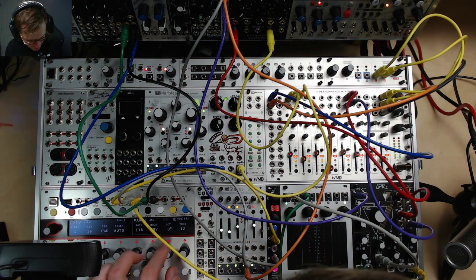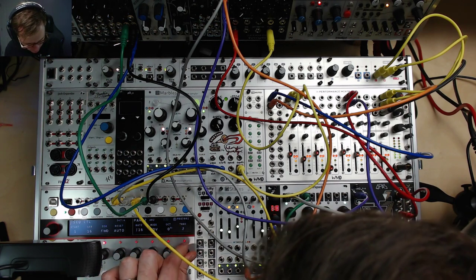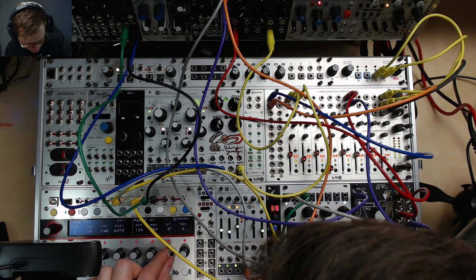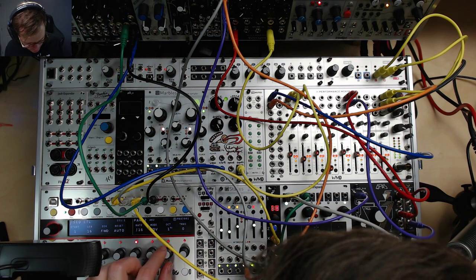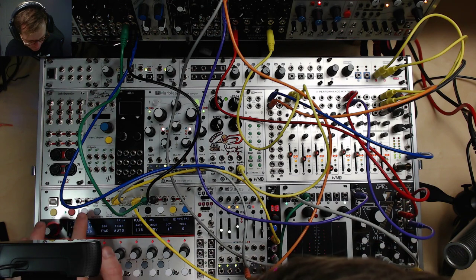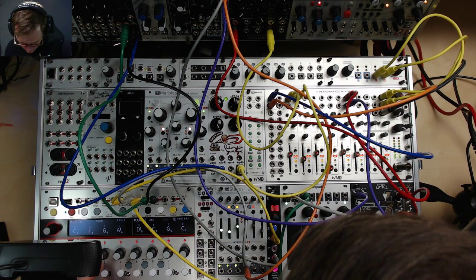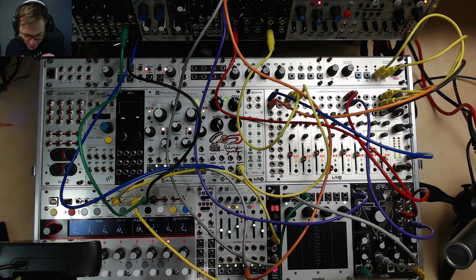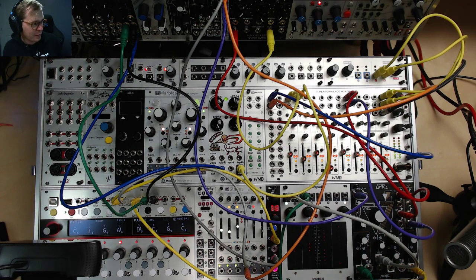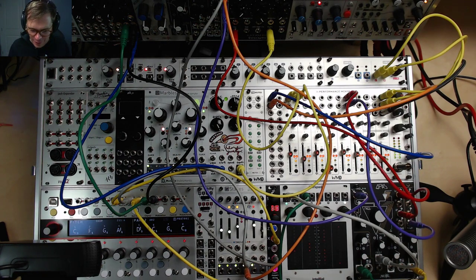So let's change this. Oh, it's transposed up 12. Why was it? Sounds good. So then let's invert this. I really need to tune my Rings. That's always a problem with this. Conceptually, I could see this being interesting.